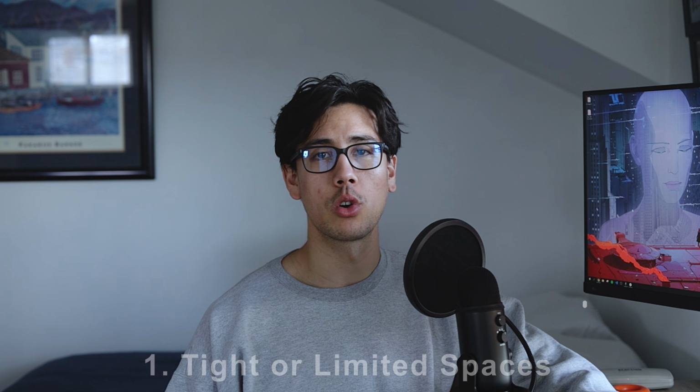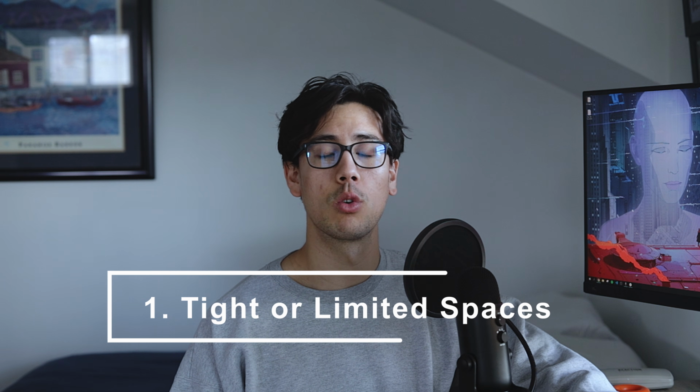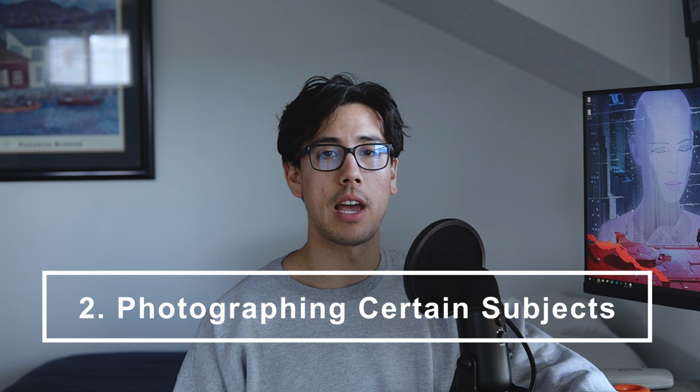While foreshortening is a great technique for creating dynamic and visually interesting images, there are some situations you'll want to avoid using it. Foreshortening often requires a wider field of view, which may be difficult to achieve in a tight or limited space. In these situations, it may be better to use other techniques to capture the shot. Foreshortening can be challenging when photographing certain subjects, such as animals or objects with irregular shapes. In these cases, other techniques such as perspective or symmetry may be more effective.